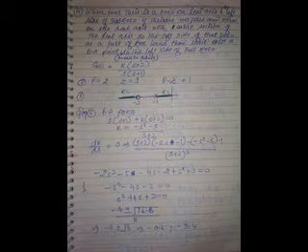s cube plus 5s square plus 6s plus ks plus k equal to 0, which is s cube plus 5s square plus 6s plus k into s plus 1. Whatever function you have multiplying k, you take that out common. Compare this with 1 plus G(s)H(s) equal to 0.